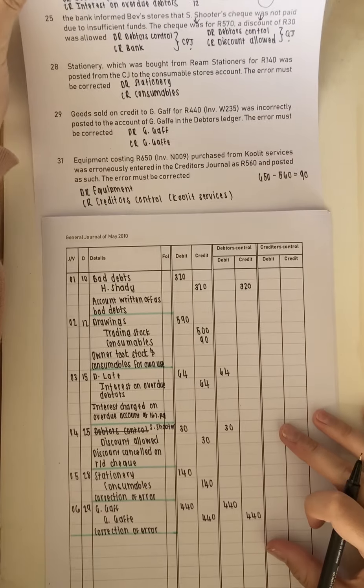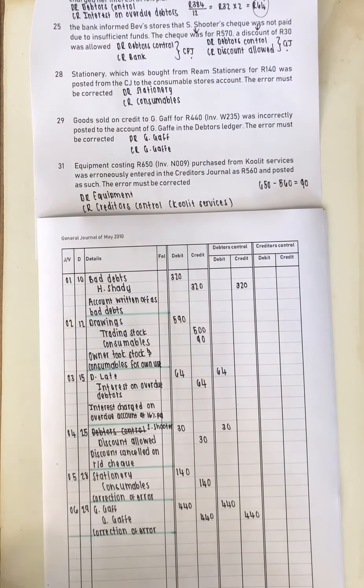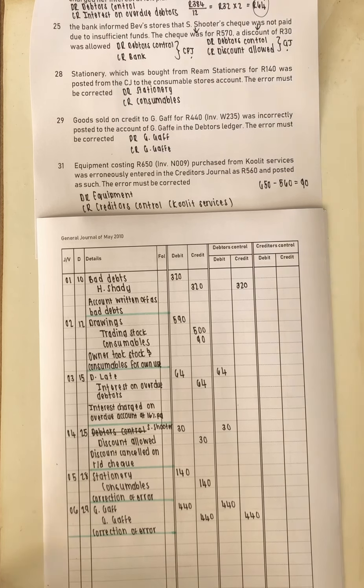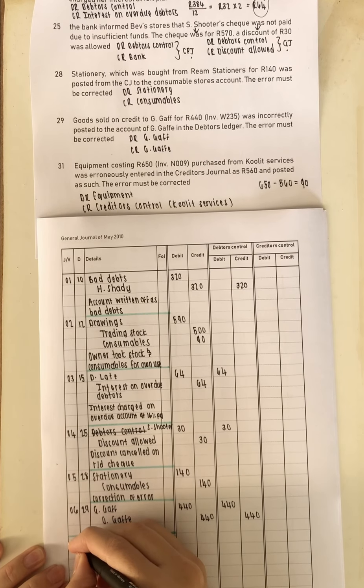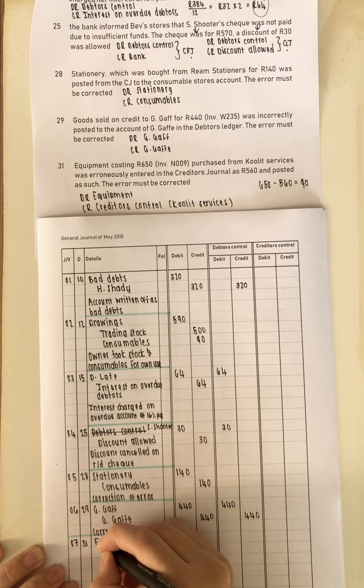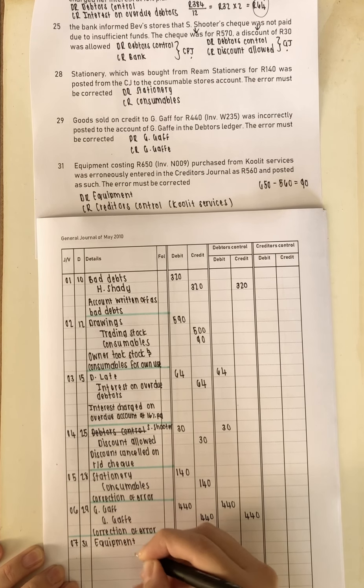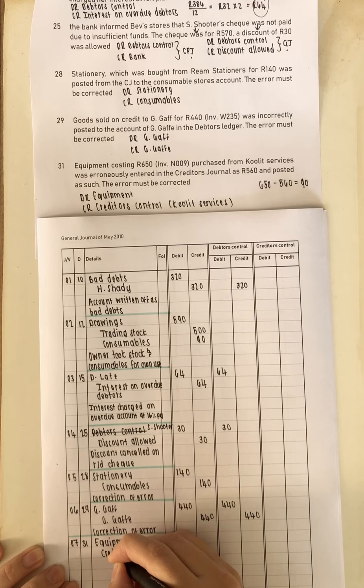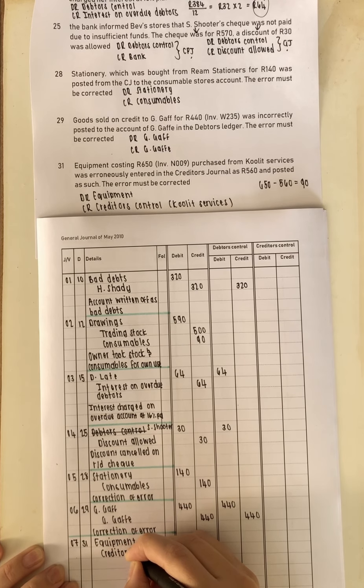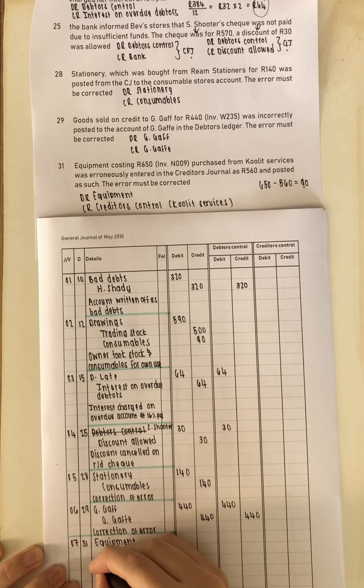Okay, last one. Equipment costing 650 purchased from Coolit Services. So this is when we made an error in the amount. So we still owe them 90 Rand. So for journal voucher 7 on the 31st, I said I was going to debit equipment and credit creditors control. And because this was an error, my reason will just be correction.